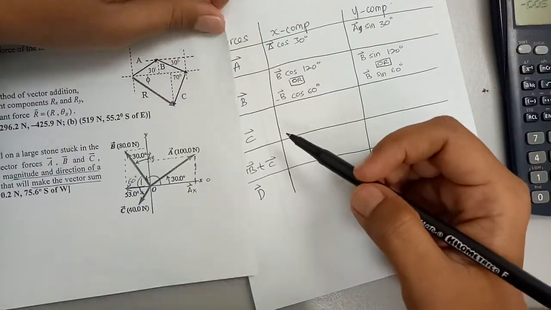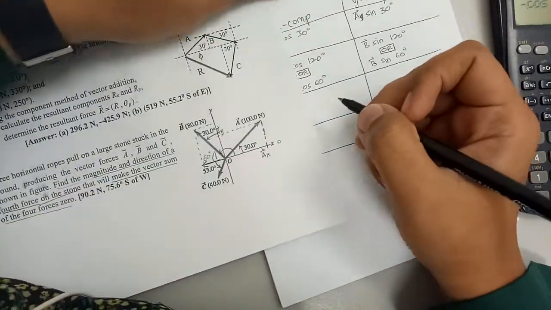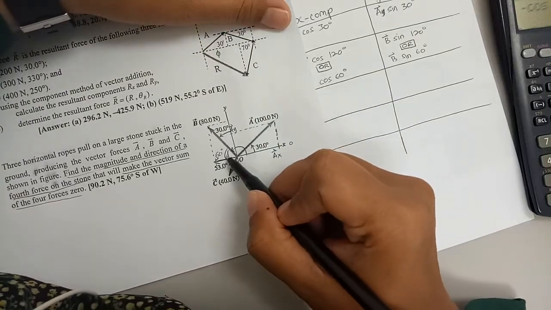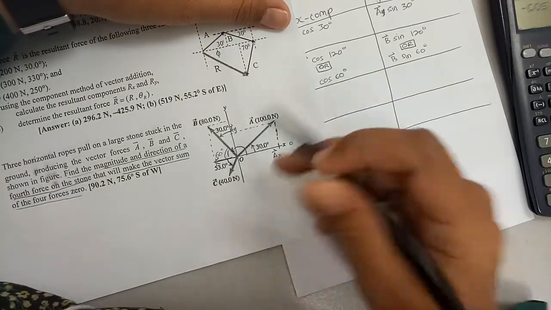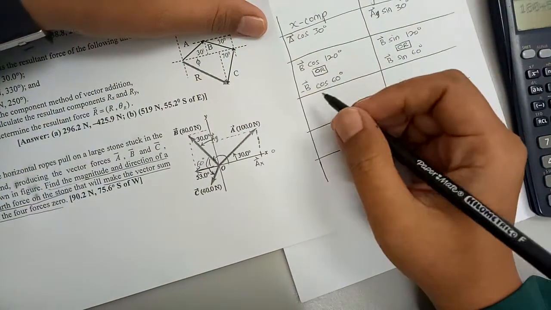So I will do one more time for C. For my method, I'll take the angle from the origin to that vector, meaning 180 degrees plus 53 degrees, which is 233 degrees.